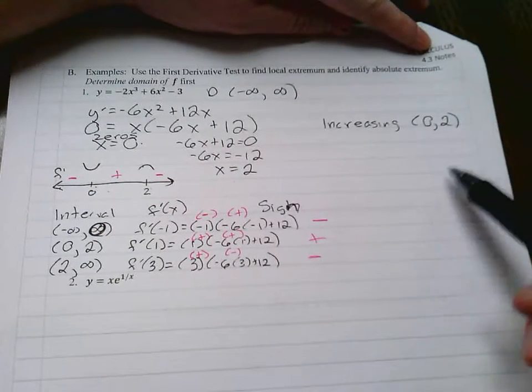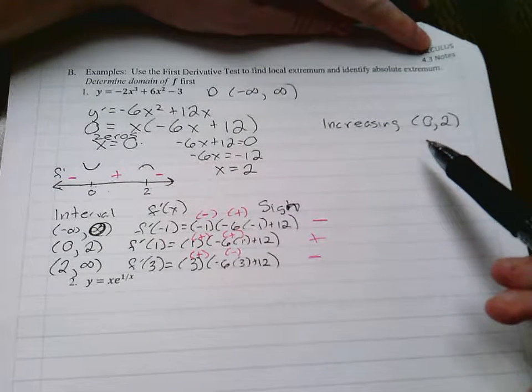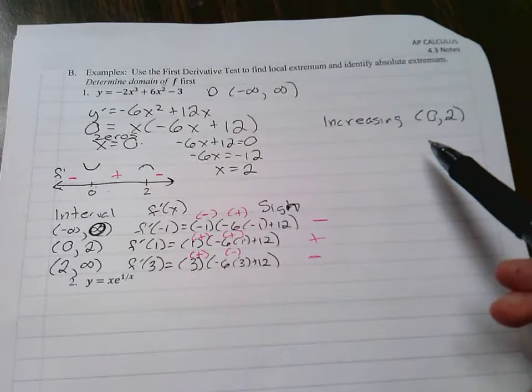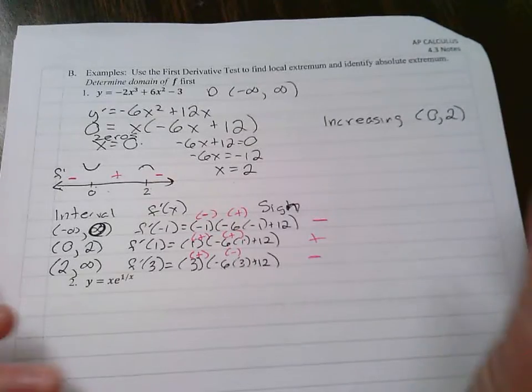Can y'all see that okay, or is it too far away? Yeah. Everybody good? Mm-hmm. No? Okay. Okay. All right, decreasing.